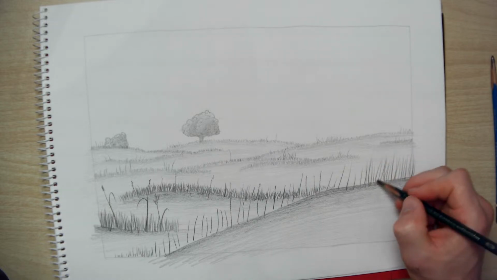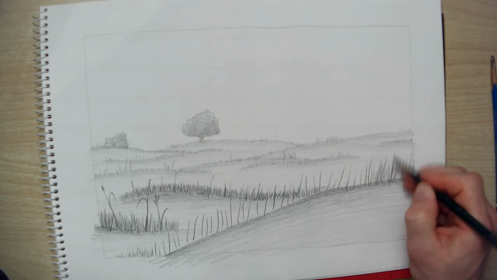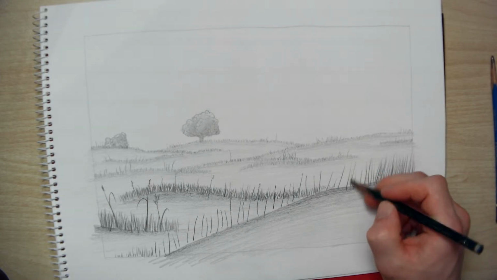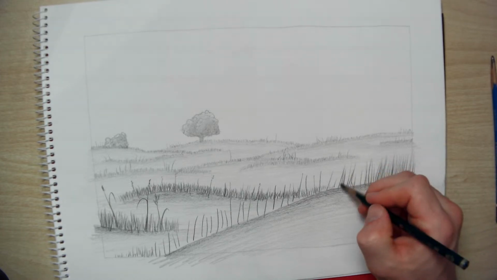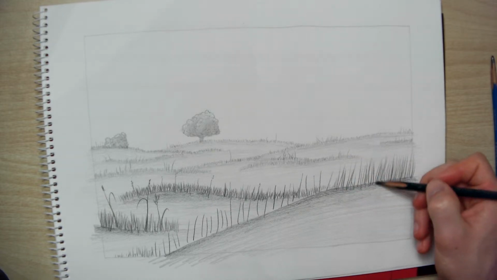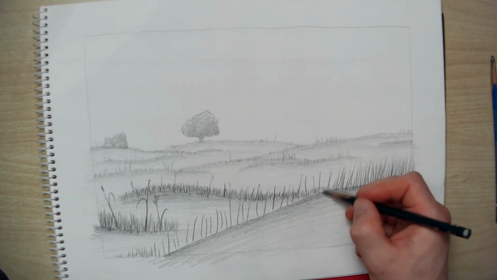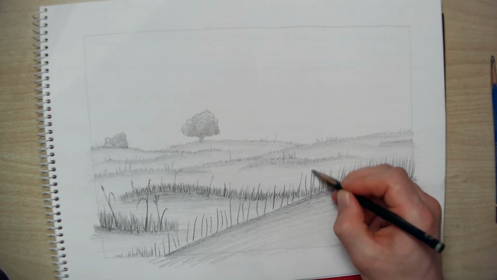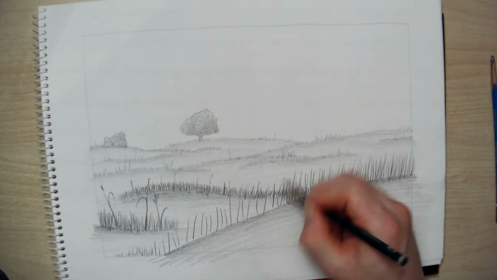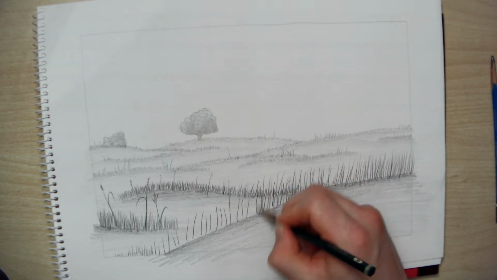Otherwise it doesn't look like grass. I'd like those lines right here to be a little bit wider. I'm trying to find a wide area of my pencil lead, and I think I found one right here.